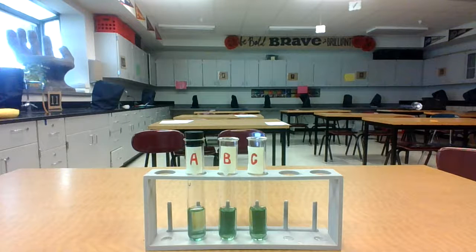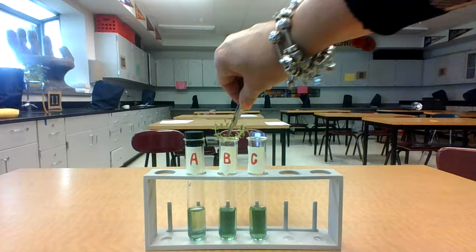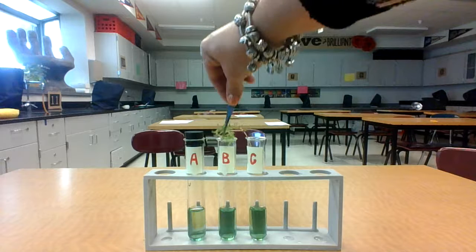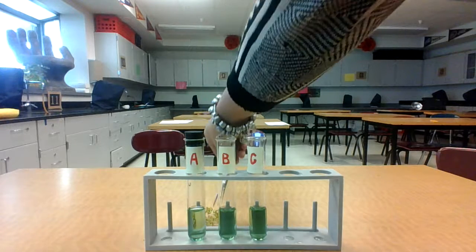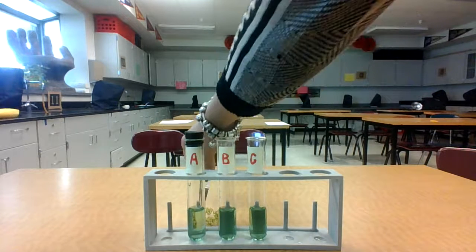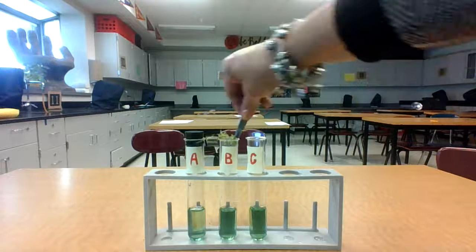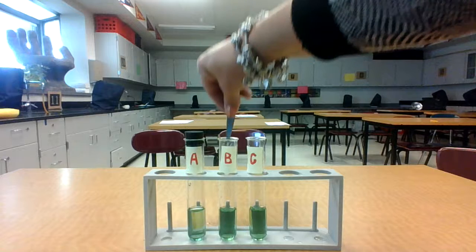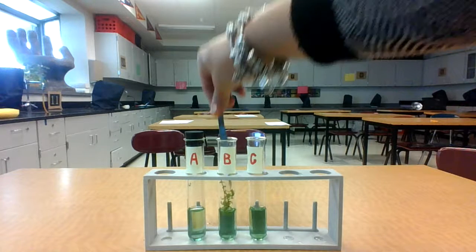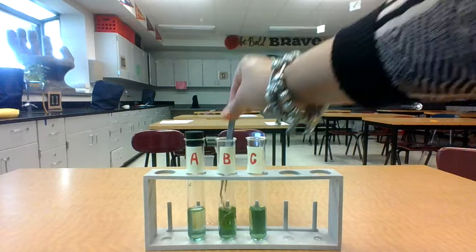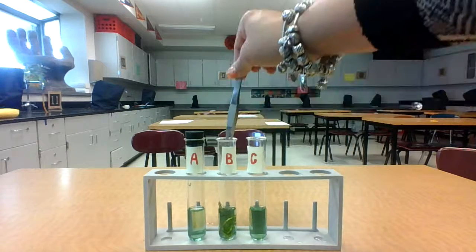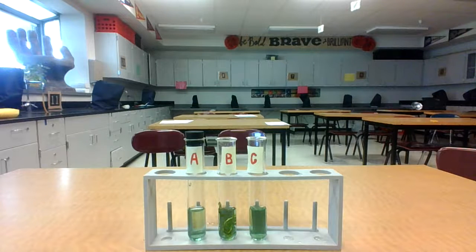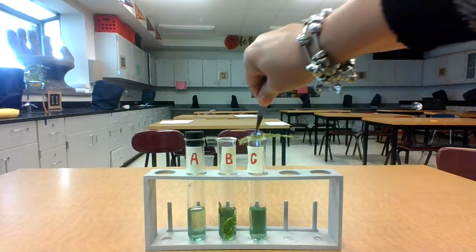The next two test tubes are going to have the Elodea plant in there because we want to see, can these two test tubes show me what happens with matter and energy in photosynthesis. So I'm going to get the Elodea plant down in there really well. And I'm going to get my other Elodea plant in C.